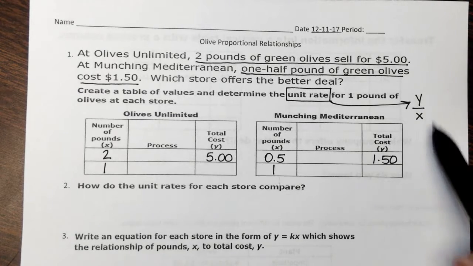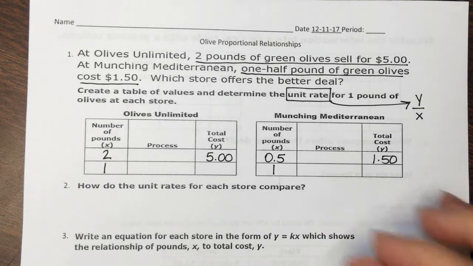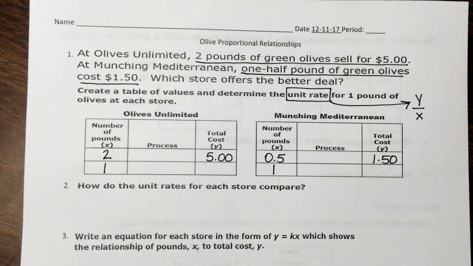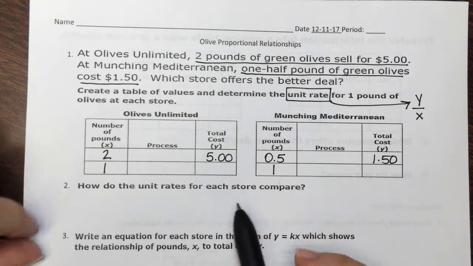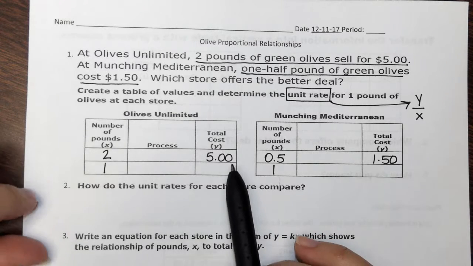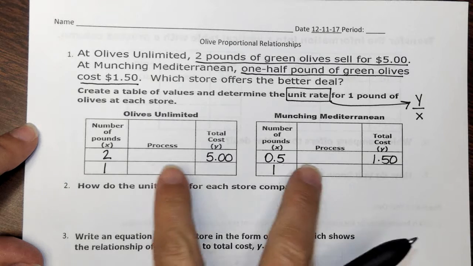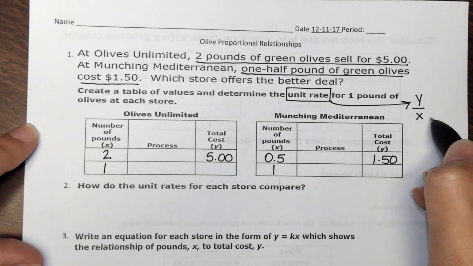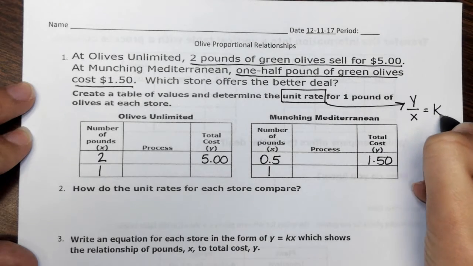It's a lot of different things. Not only is it the unit rate, but it's also the k value. And some of you might be thinking, oh, it's also the constant of proportionality. Well, yeah, if we do have y divided by x for every row and it's the same, then we do have a constant of proportionality and would mean our relationship is proportional. I will tell you that these are. And so when we're finding y divided by x, we're also finding our k value.